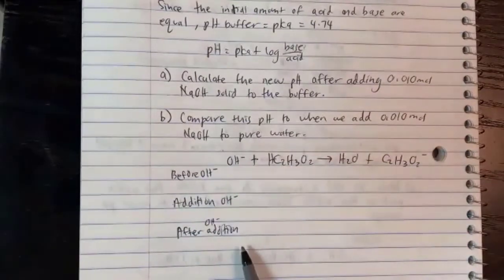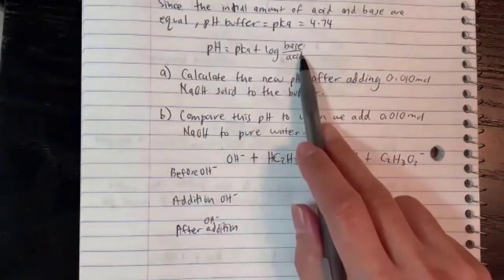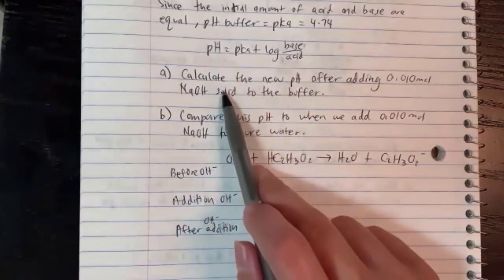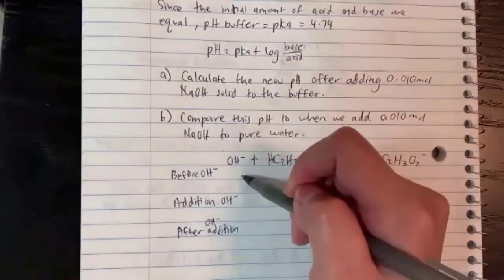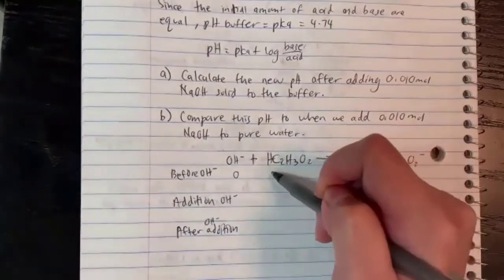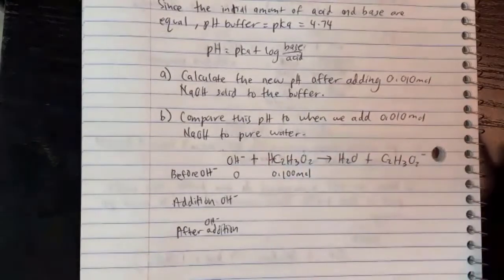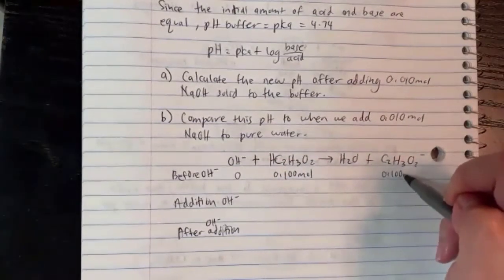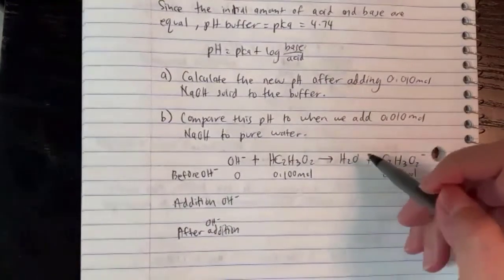After you add it, the values of the base and acid here will go into this part, so you can calculate the new pH after you add it, so part A. So before we added OH, there was no OH in the system. There was 0.1 mole of acid, and there was also 0.1 moles of your base. We don't count water because water is liquid.